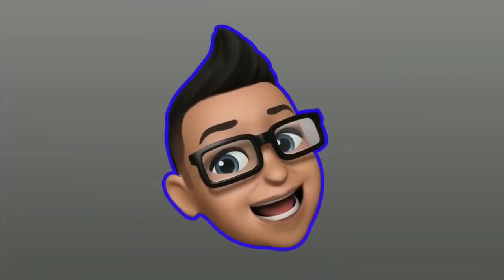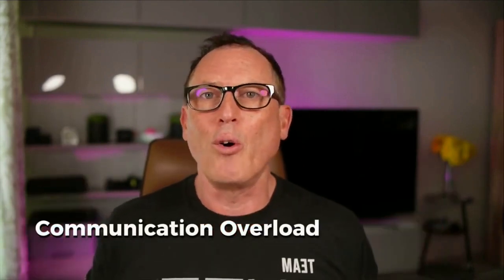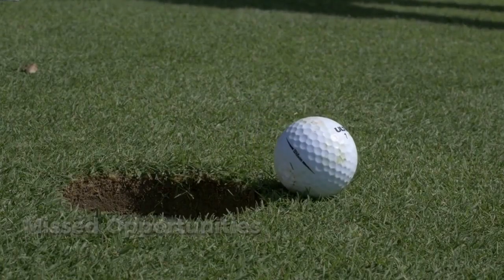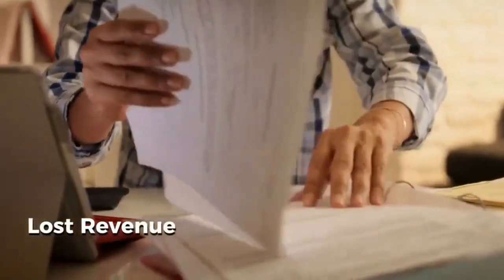We'll show you how GoHighLevel's unified inbox can be your ultimate solution. So let's dive in. If you're overwhelmed by customers' questions flooding in from emails, SMS, phone calls, voicemails, social media, you're not alone. This is what we call communication overload, and it's a real challenge. Communication overload can lead to missed opportunities, poor customer service, and even lost revenue.